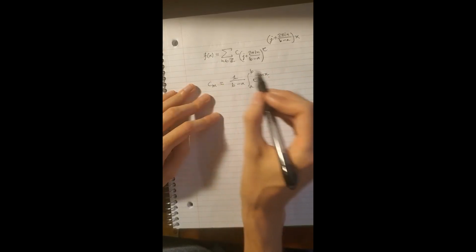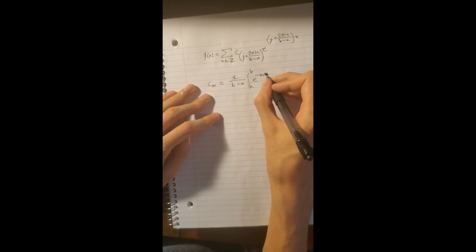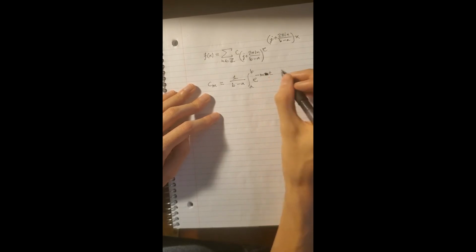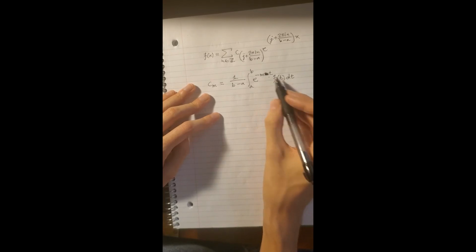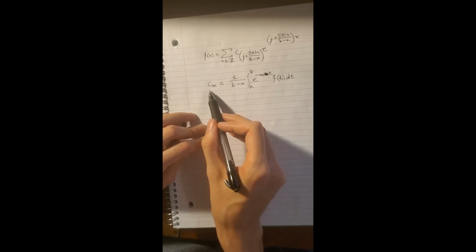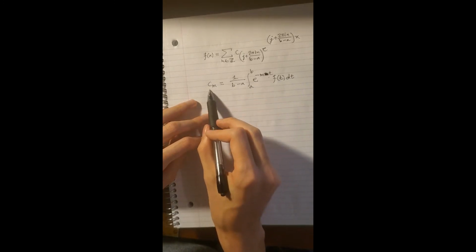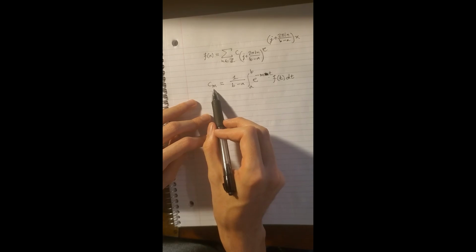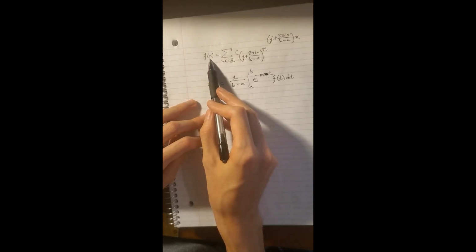Actually, because it's an integral, I'm going to replace x with a different variable just so we don't get confused. The integral originally was over x, but it's a dummy variable, so we can replace it with t. So this is the formula for the mth coefficient in the exponential expansion of the function.